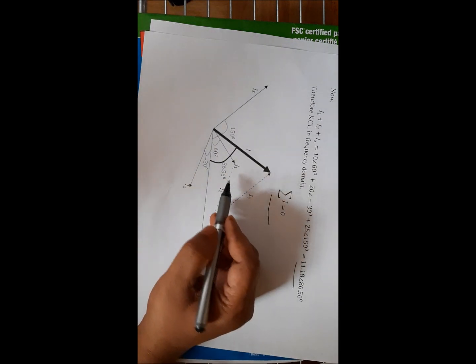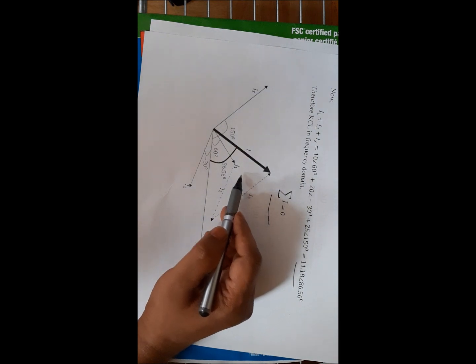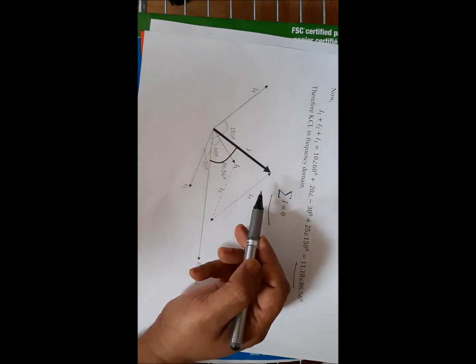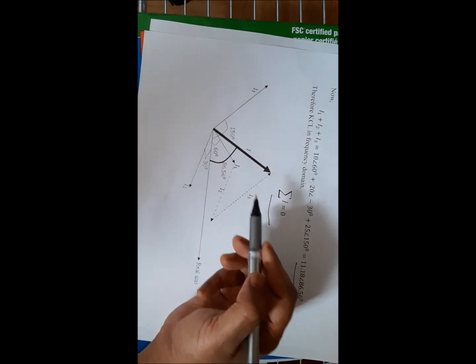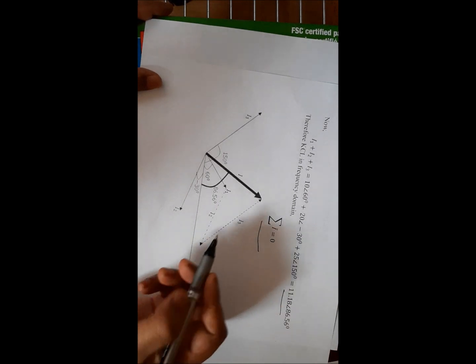And here this is the phasor diagram. So in this diagram you can find the total current I and voltage. The voltage has the expression 50 angle 60 degrees.